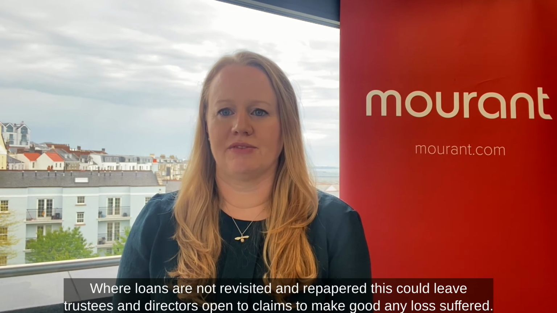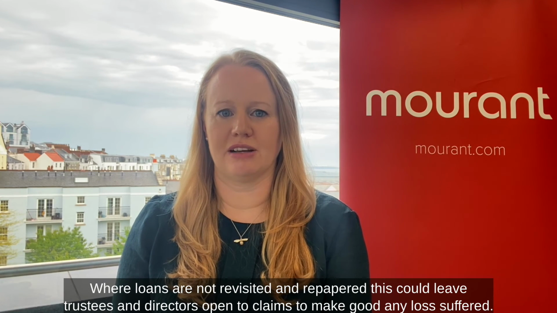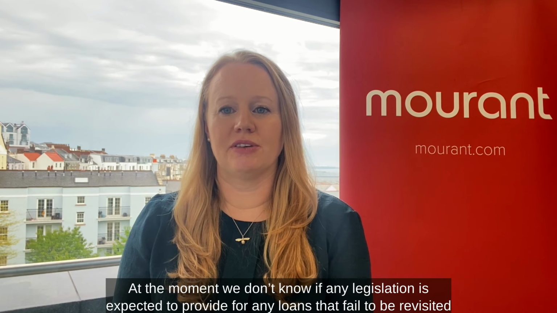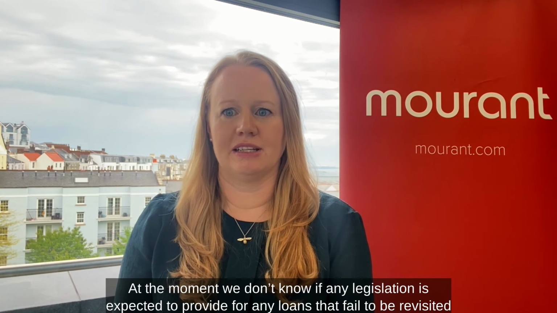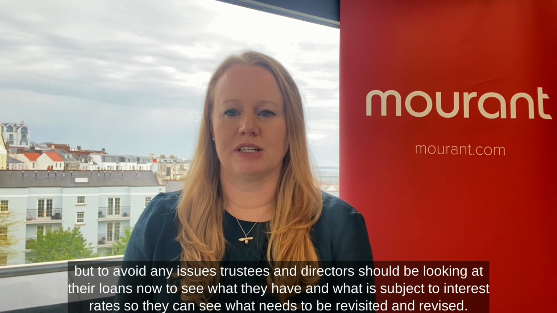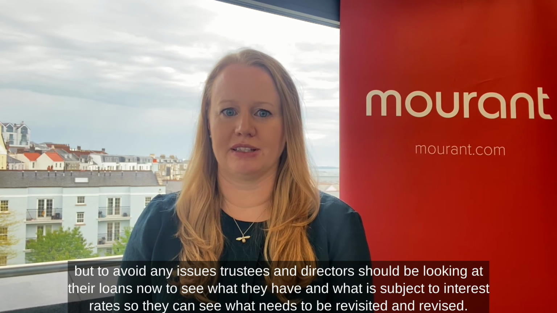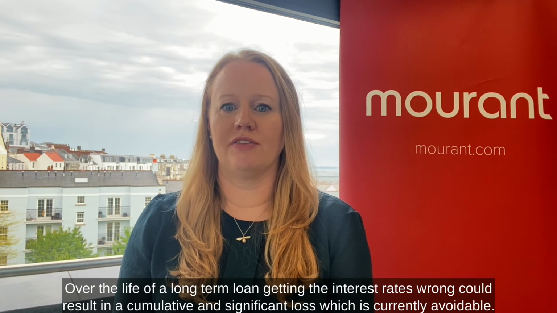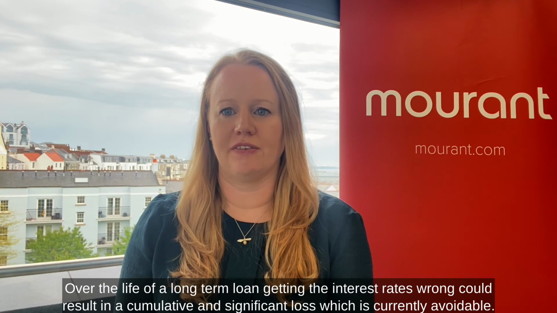Where loans are not revisited and repapered, this could leave the trustee and directors open to claims to make good any loss suffered. At the moment, we don't know if any legislation is expected to provide for any loans that fail to be revisited, but to avoid any issues, trustees and directors should be looking at their loans now to see what they have and what is subject to interest rates, so they can see what needs to be revisited and revised. Over the life of a long-term loan, getting the interest rates wrong could result in a cumulative and significant loss, which is currently avoidable.